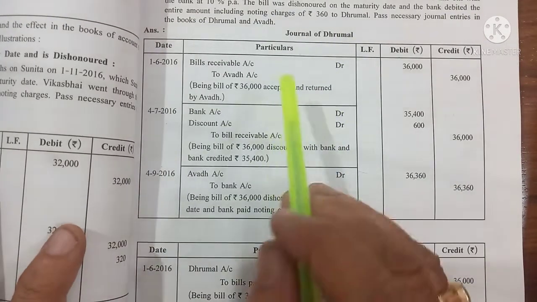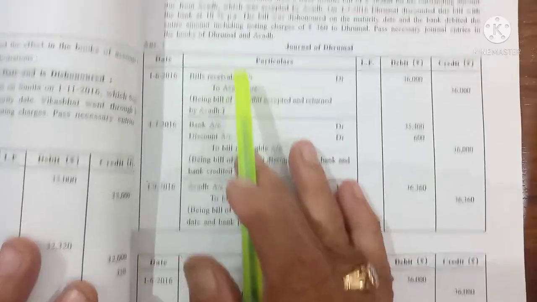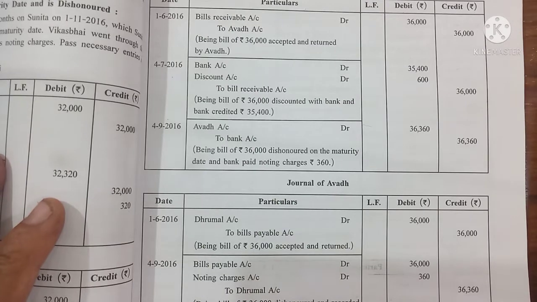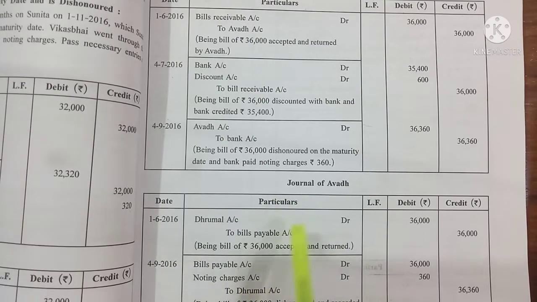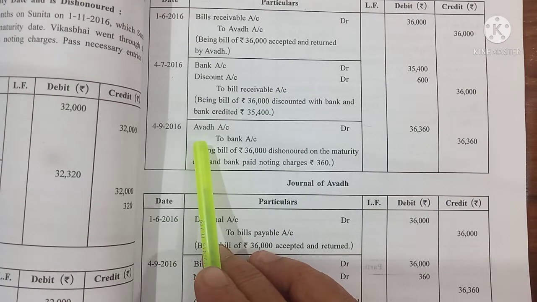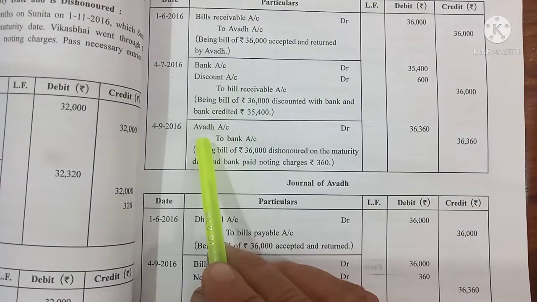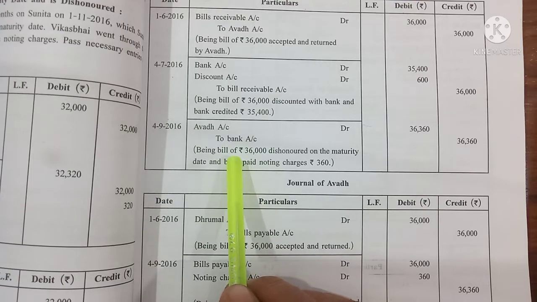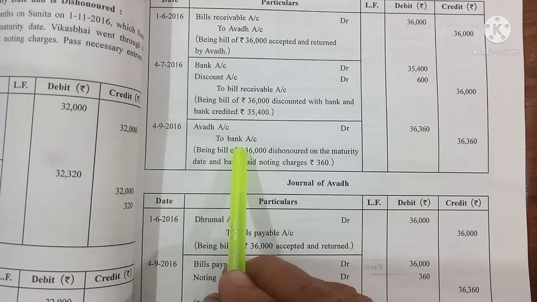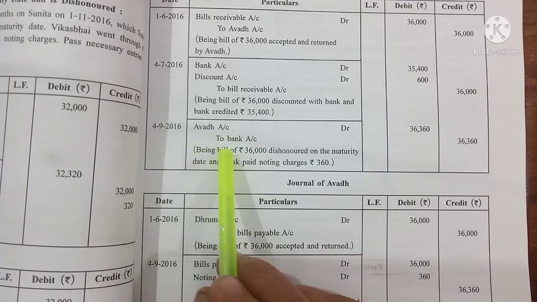Next date is coming, the maturity date. I already explained to you how the maturity date comes: 4/9/16, the maturity date comes. That time Abad did not pay the money. So Abad's account once again is debited by Dhumil. Abad account debit to bank. As he has received this money from the bank, now he will pay the money to the bank. So Abad account debit to bank.